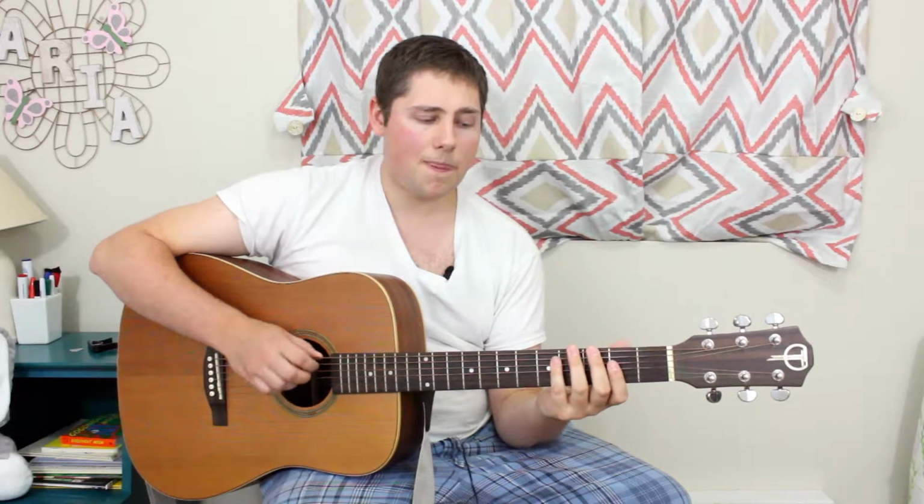Same note, higher pitch. Same note, lower pitch. An octave. So a scale fits right in between those notes, and there are many different scales, but we're going to be working with the major scale today.